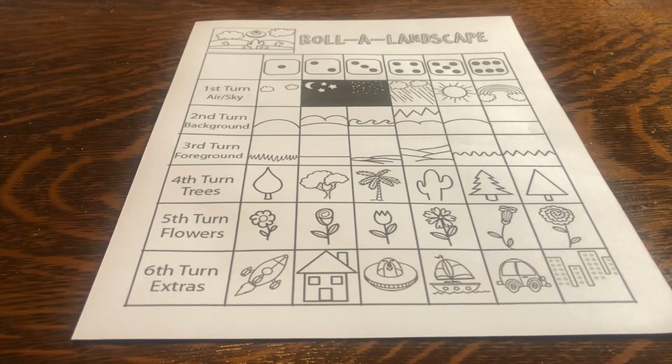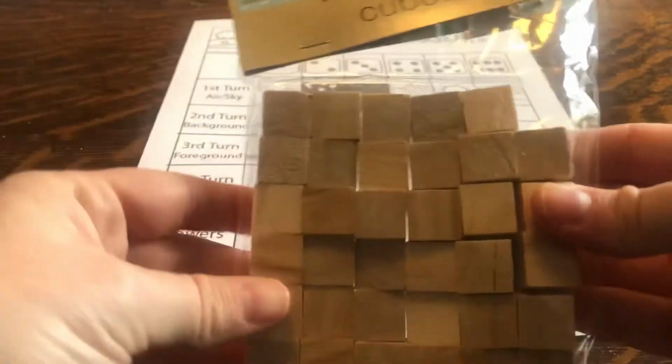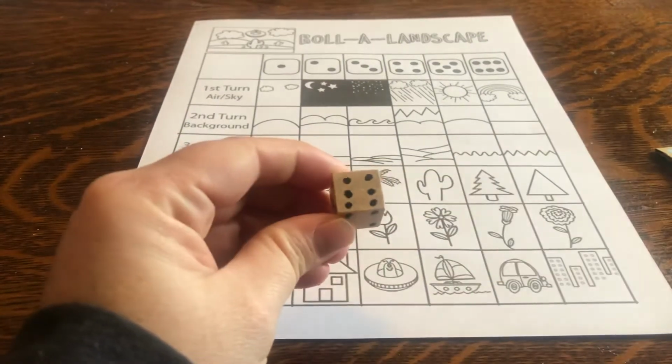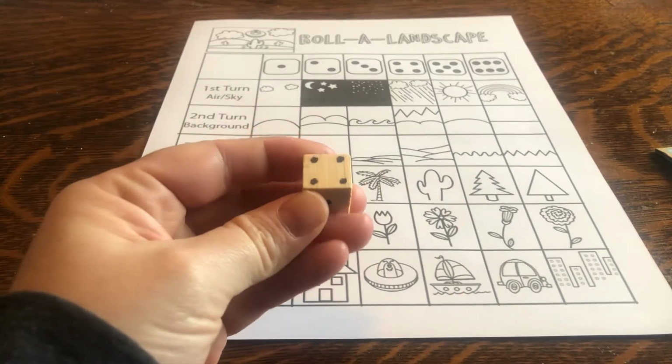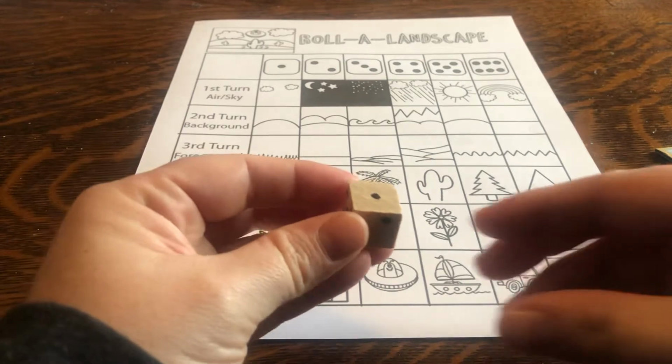I didn't have any dice at my house, but when I was shopping a couple weeks ago at the dollar store, I did find these wooden craft cubes, and so I just made my own die with a Sharpie, or you could use a marker or a pen, and I just put the dots on each side.